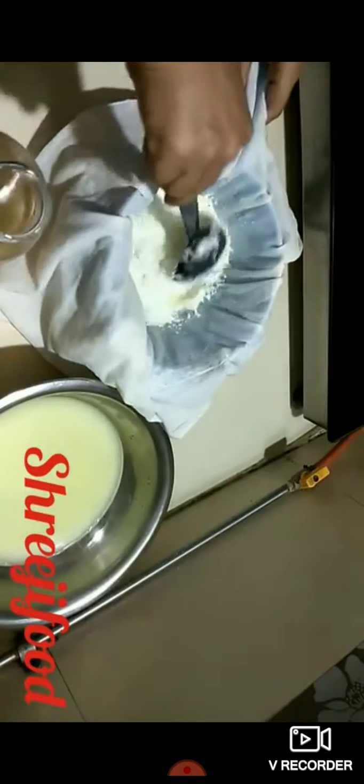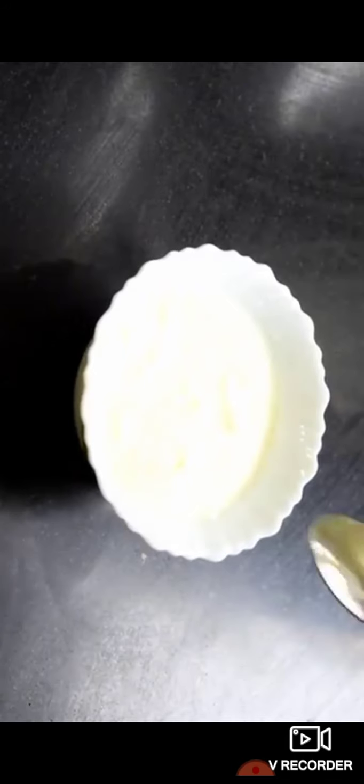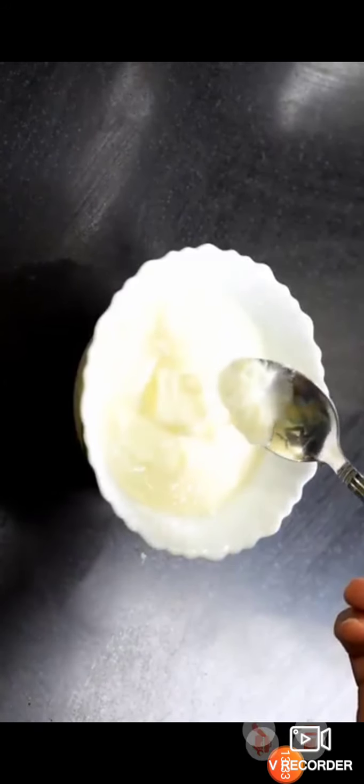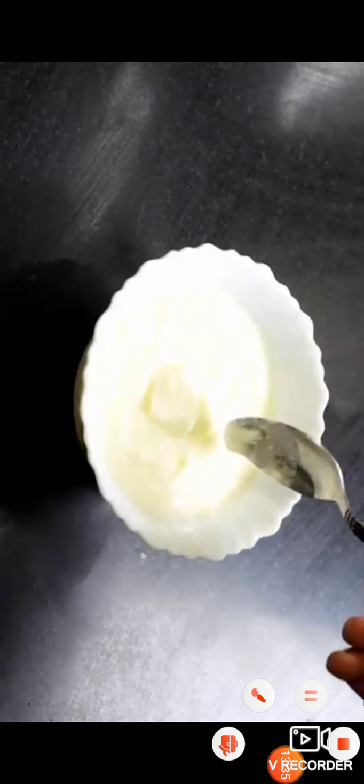Then we keep it untouched for 10 to 12 hours. After 10 to 12 hours you can see that your curd is ready. This is a very simple process. You must have seen it at home also, isn't it?